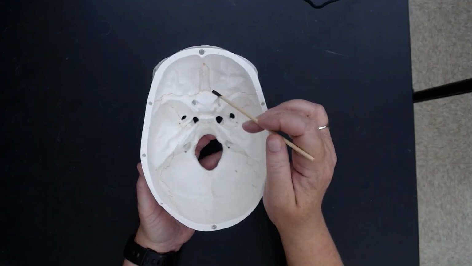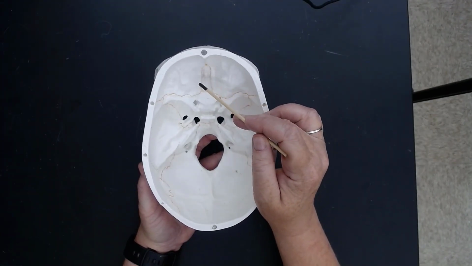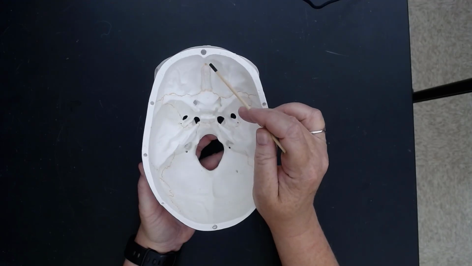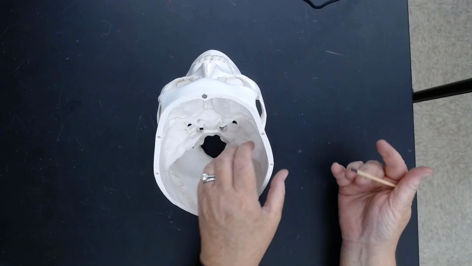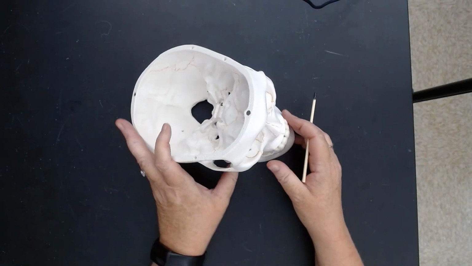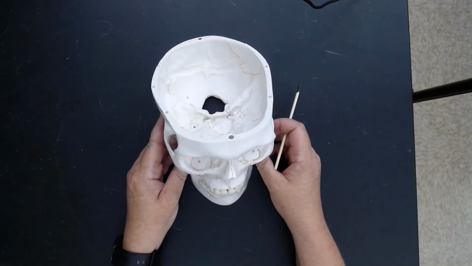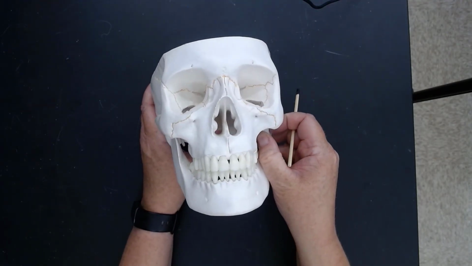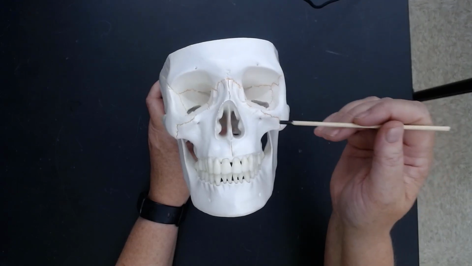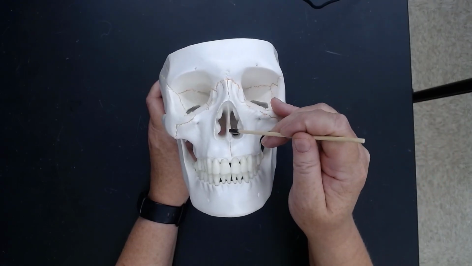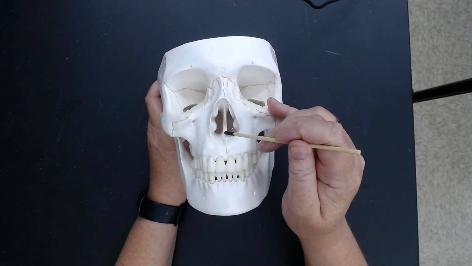And we also have an area up here that shows part of the ethmoid bone. The ethmoid bone. Some of the ethmoid bone is seen up the nose. So if we look up the nose of our skull, one of the things that you might notice is I have this line here, this big vertical line.